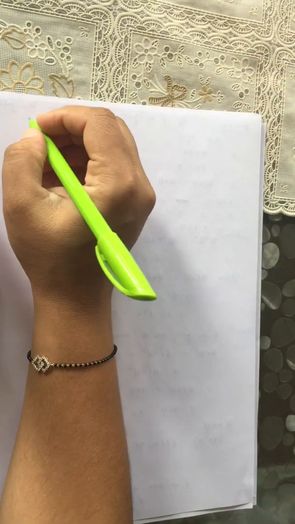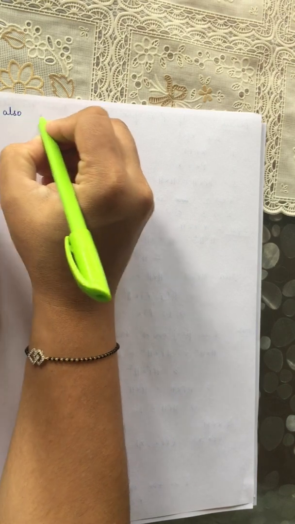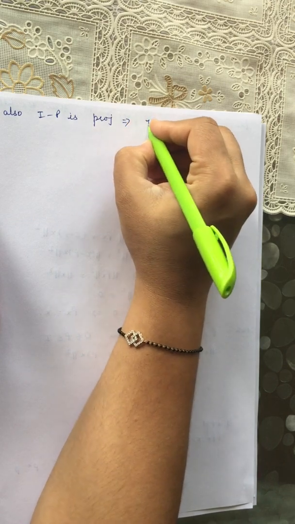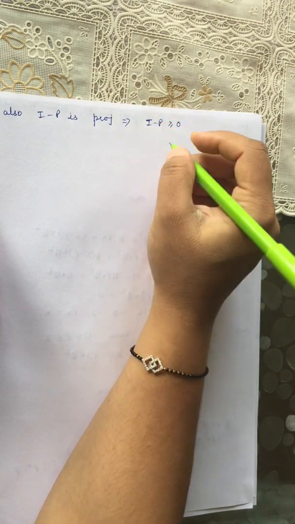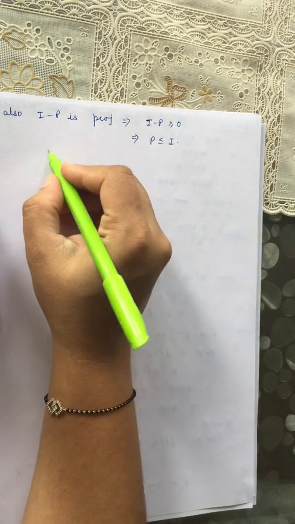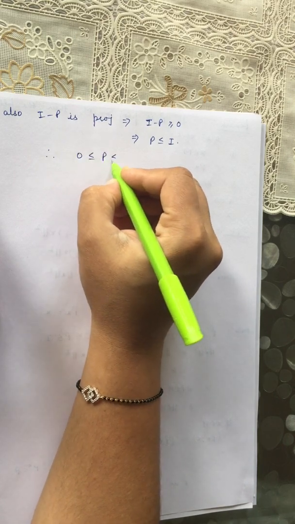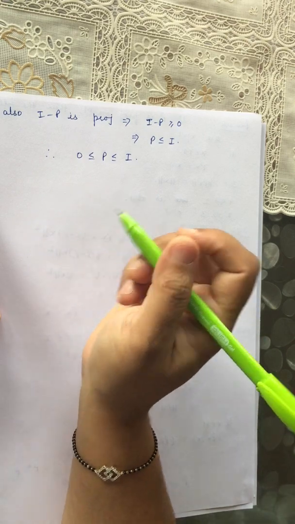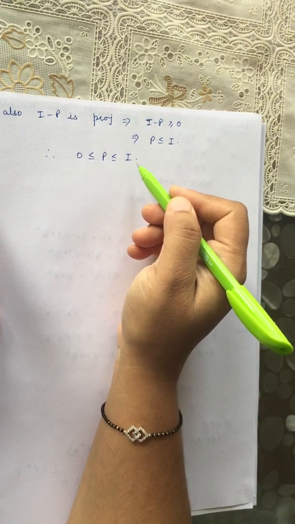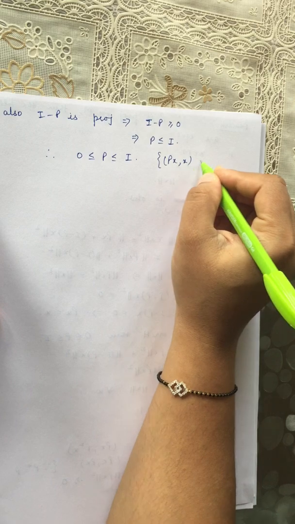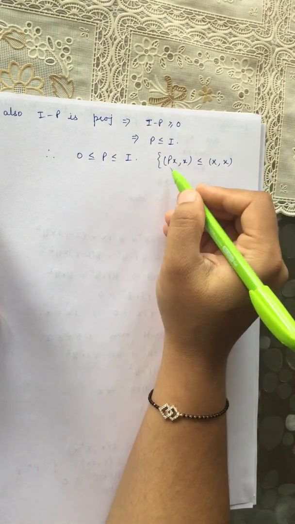That means I minus P is also positive. Therefore I minus P is a positive operator. So if I minus P is a positive operator, then P is less than or equal to I. So from these two we can say P is an operator lying between 0 and I. So it is a positive operator which is less than or equal to I. P less than or equal to I means that the inner product of Px with x is less than or equal to the inner product of Ix with x, and Ix is just x.